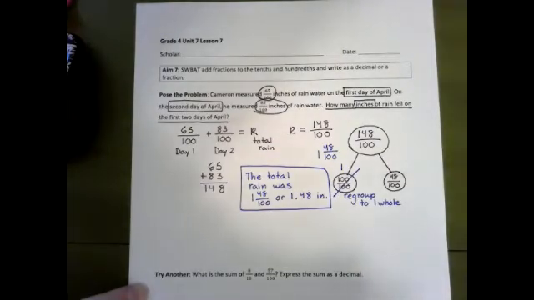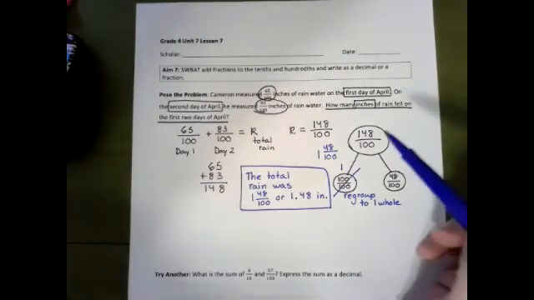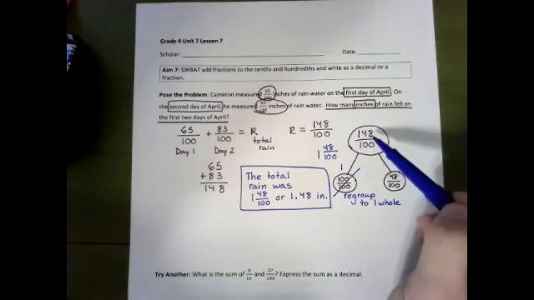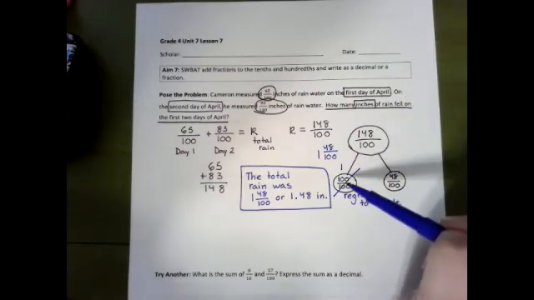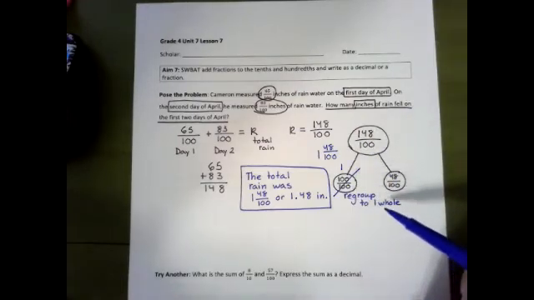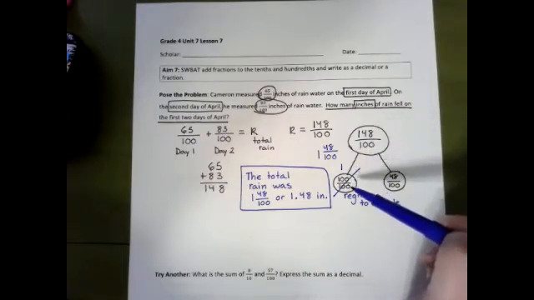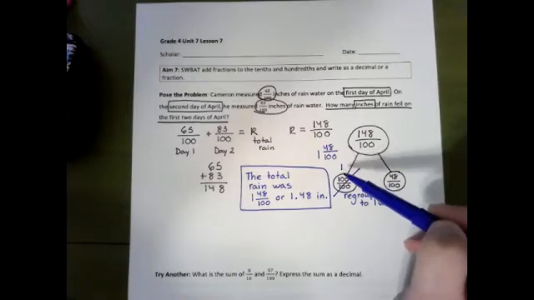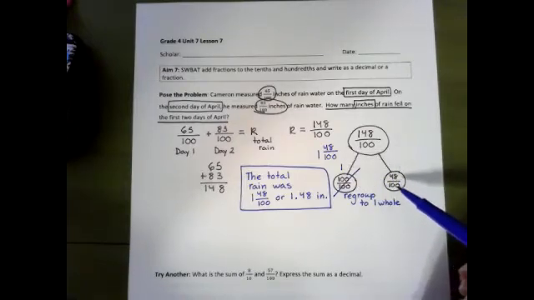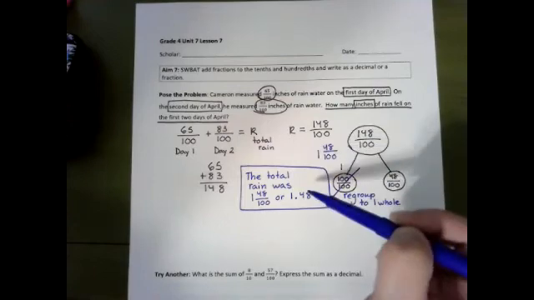Not too bad. We just need to remember that whenever we have a fraction greater than 1, we need to pull out the whole. We need to regroup to make our whole. In this case, our whole is 100 hundredths. So we have 1 whole and 48 hundredths. Here's our mixed number. Here's our decimal.